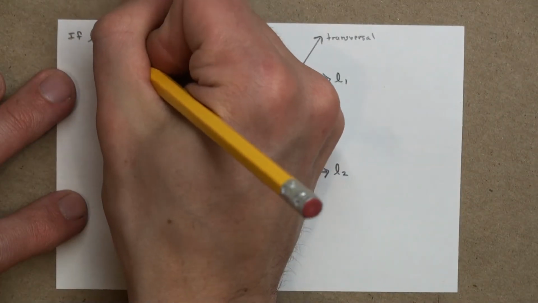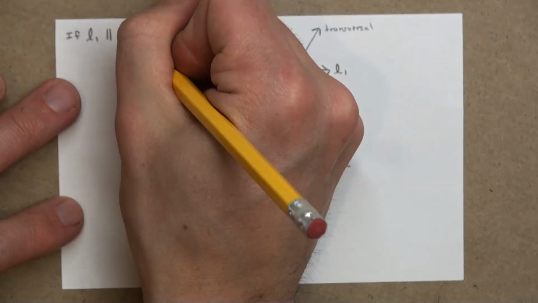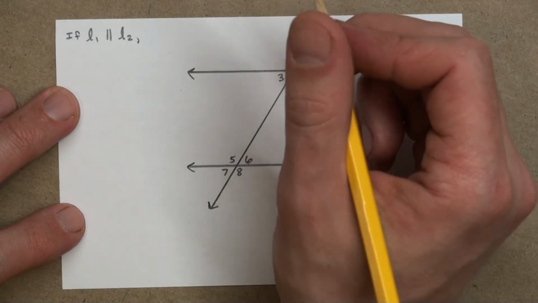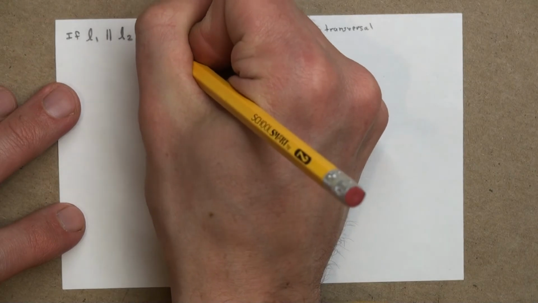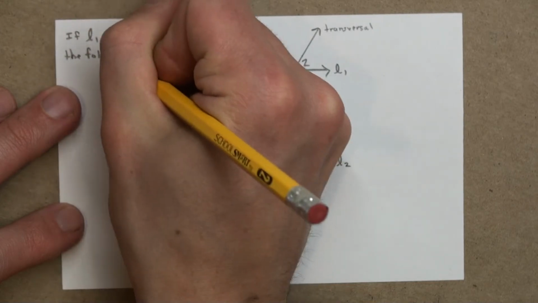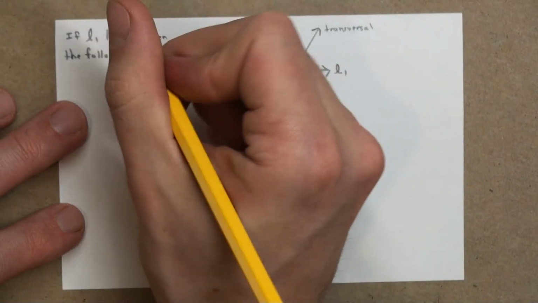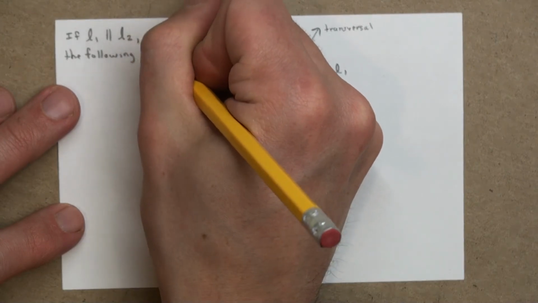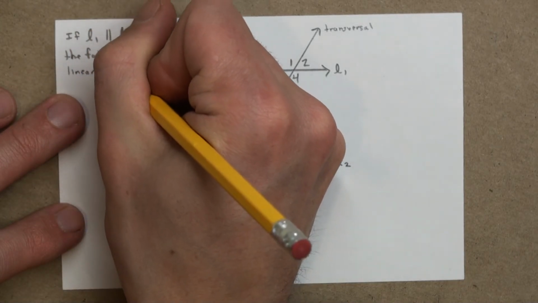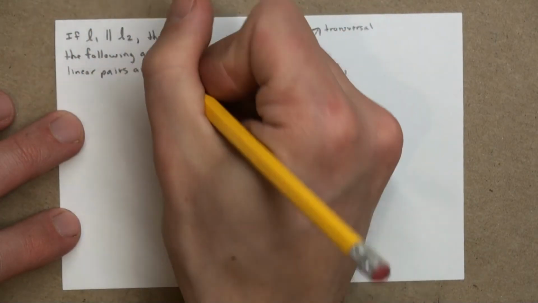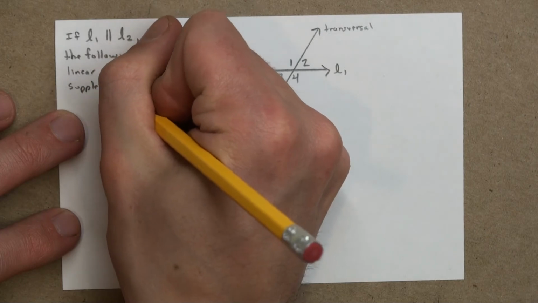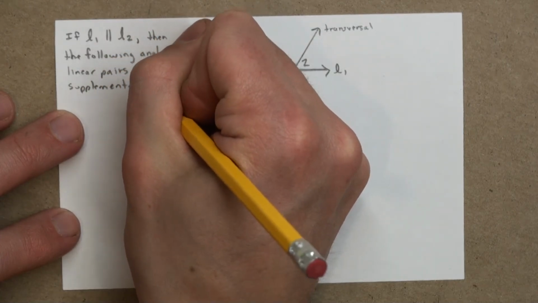So if L1 is parallel to L2, comma, then the following angles are linear pairs and thus supplementary.